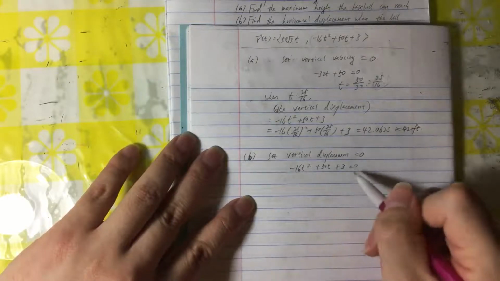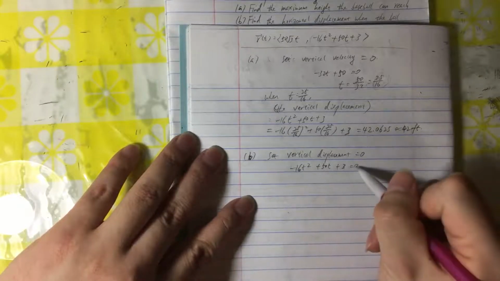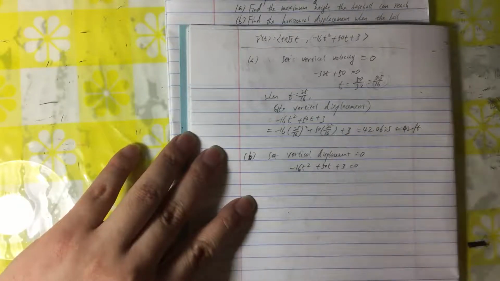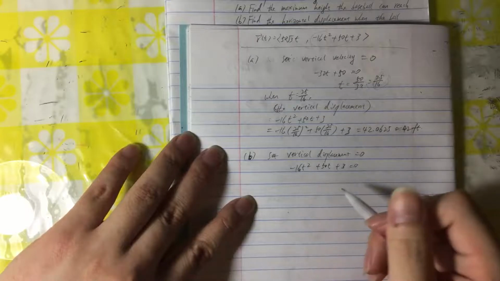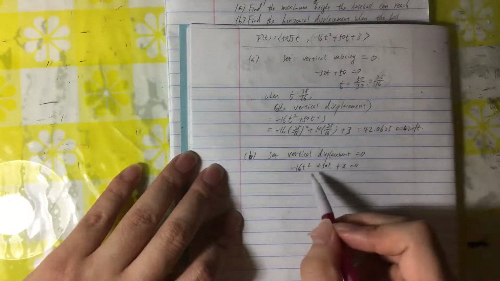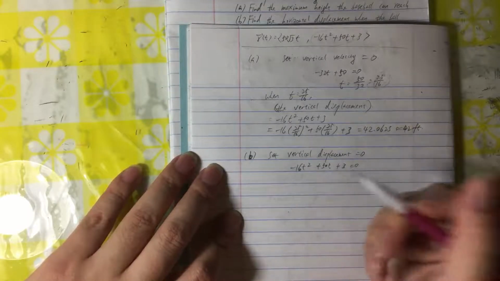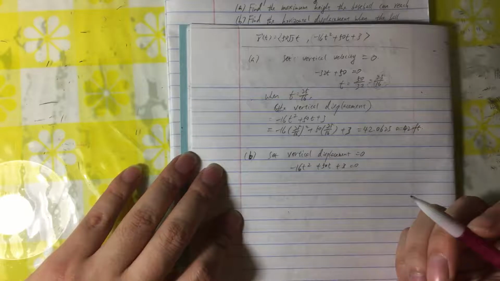We try to find out how long it takes the ball to reach the ground. So set it equal to 0, then solve this equation for t. Here we can use the quadratic formula.